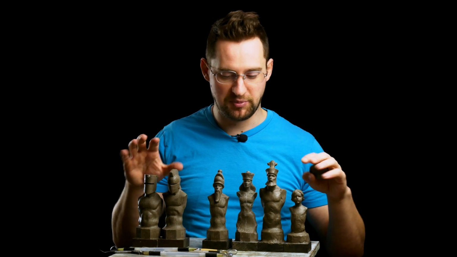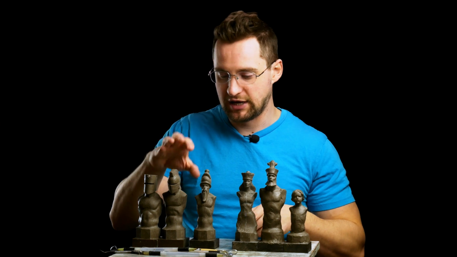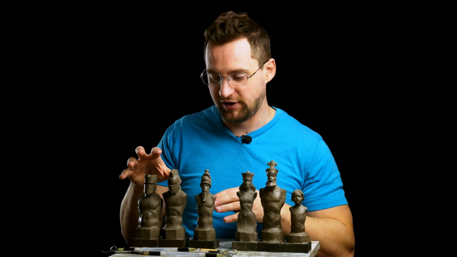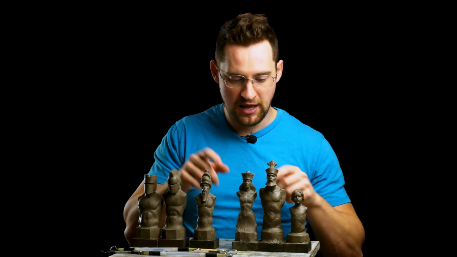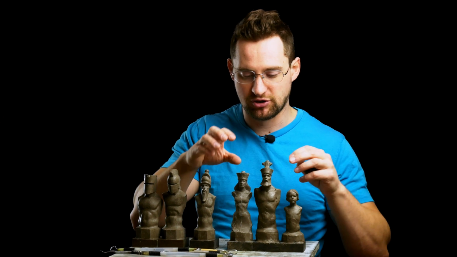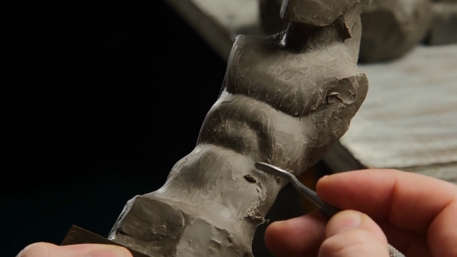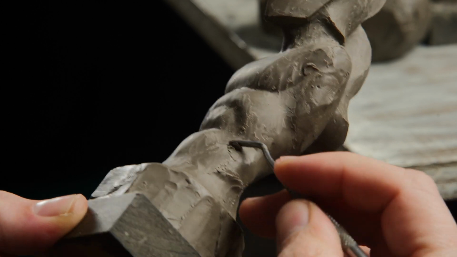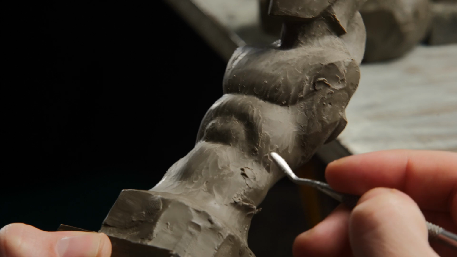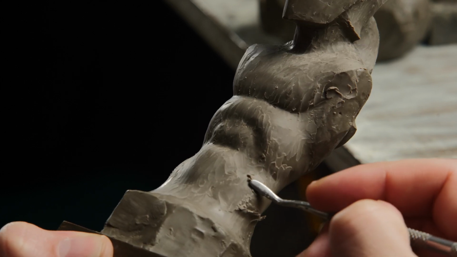This is where I'm at with the pieces. These three pieces, the rook, the knight, and the bishop, are pretty much finished and ready for mold making. I still need to finish up the texture of the queen, the king, and the pawn. That's where I'm at today. I'll try to get as far as I can today with those, and then I'll move on to the mold making process and do them all at the same time.